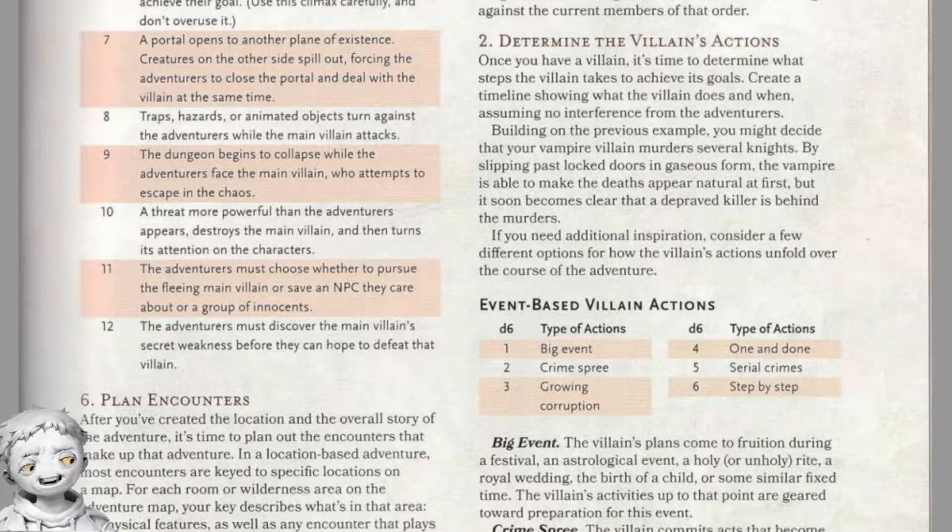6. Plan encounters. After you've created the location and the overall story of the adventure, it's time to plan out the encounters that make up that adventure. In a location-based adventure, most encounters are key to a specific location on the map. For each room or wilderness area on the adventure map, your key describes what's in that area, its physical features as well as any encounter that plays out there.